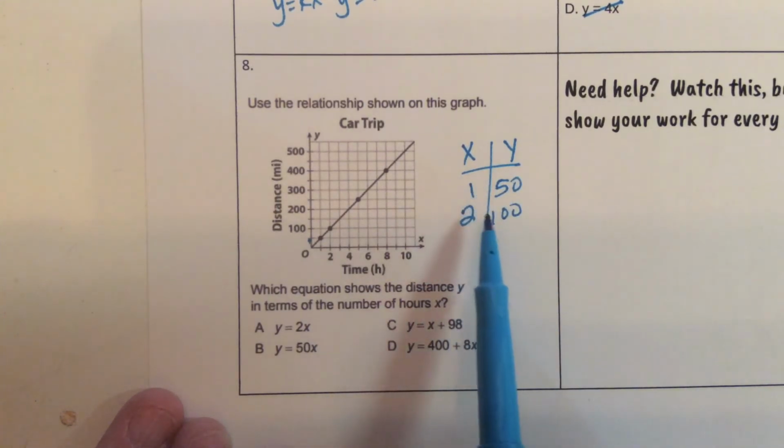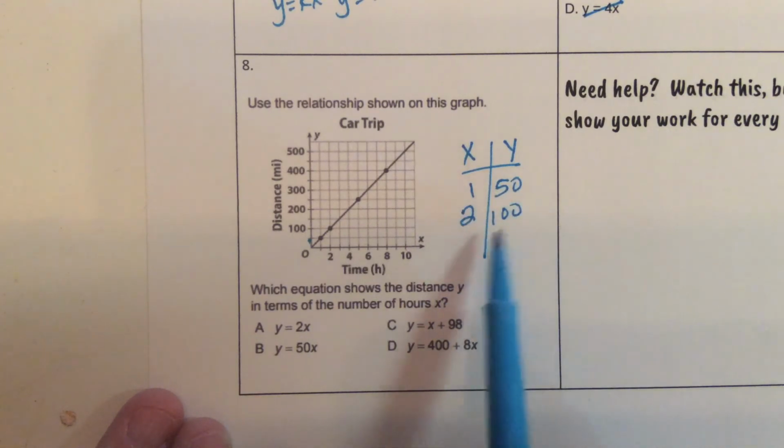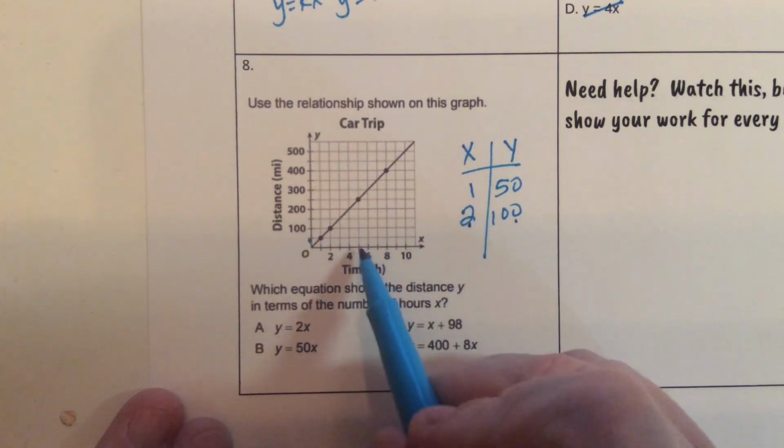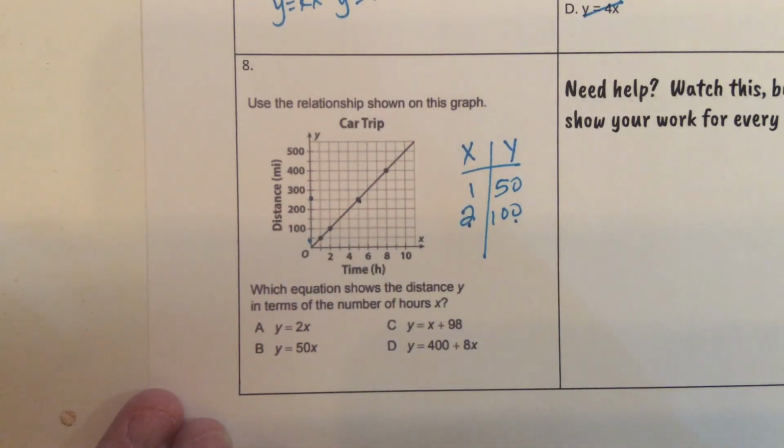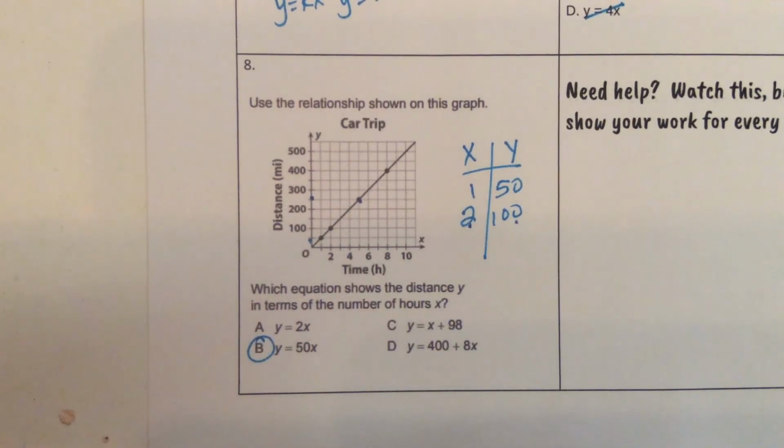I am multiplying by 50 each time. 1 times 50 is 50. 2 times 50 is 100. This one has 5 times 50 is 250. Okay, so y equals 50 times x. All right, make sure that you have the work for all of these, and we'll check them in class.